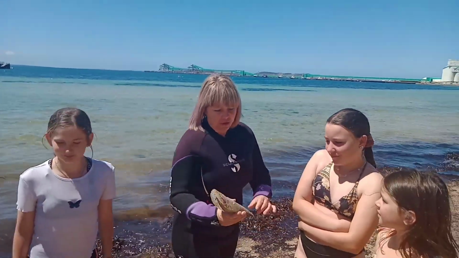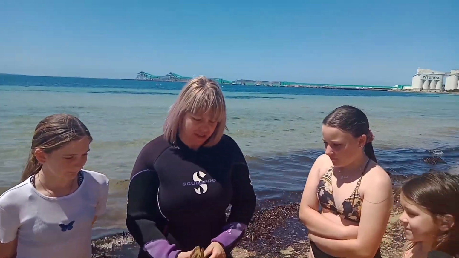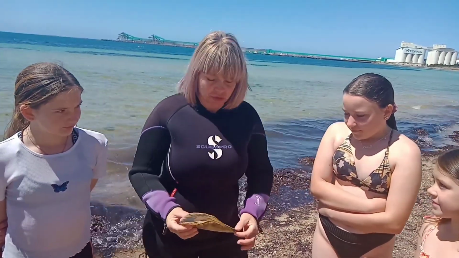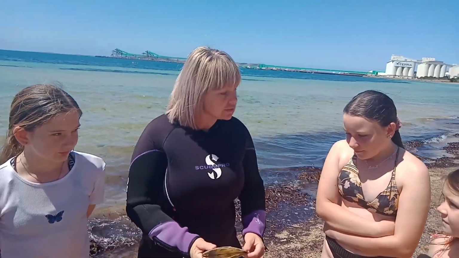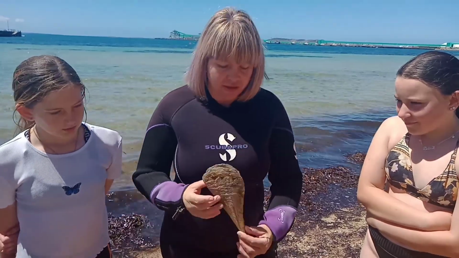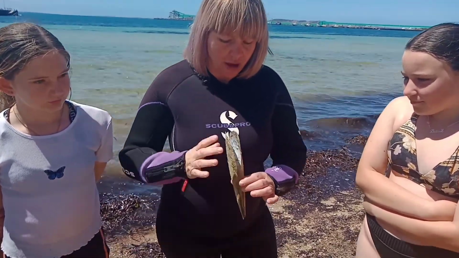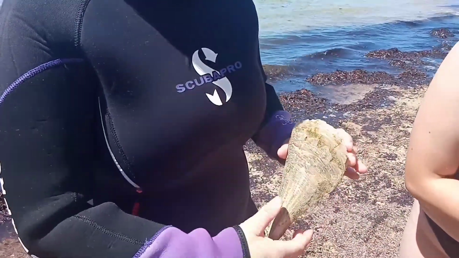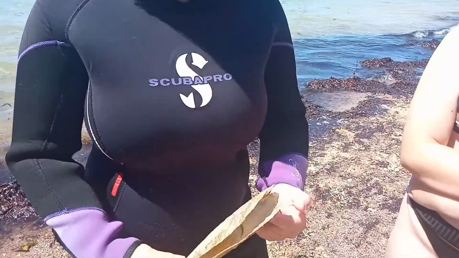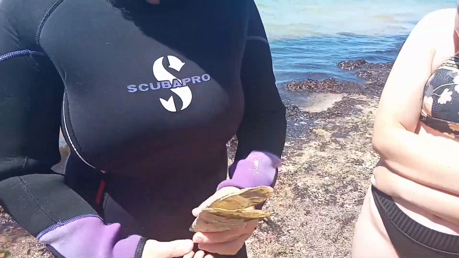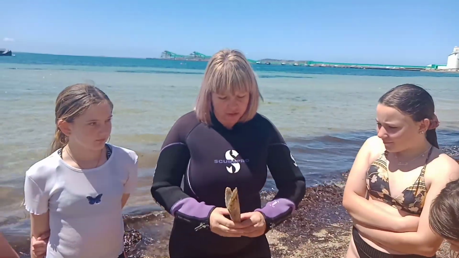So this is what they call a razorfish clam. It's also known as your razorfish or a spoot. Now, you can see the two parts, so the two shells. One, two. Now the razorfish is actually what they call a bivalve. So they're part of the bivalve family.